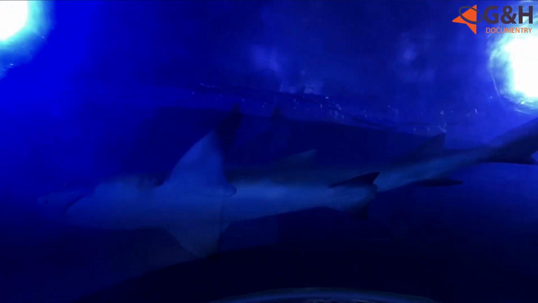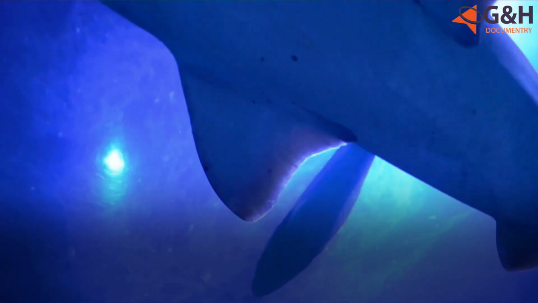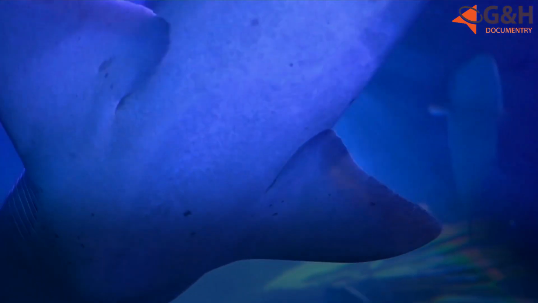While most shark fin items are traded through Hong Kong, some are exported to restaurants around the world. The annual global demand for shark fin soup leads to tens of millions of sharks being killed.